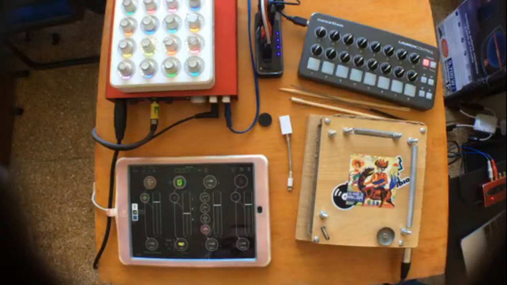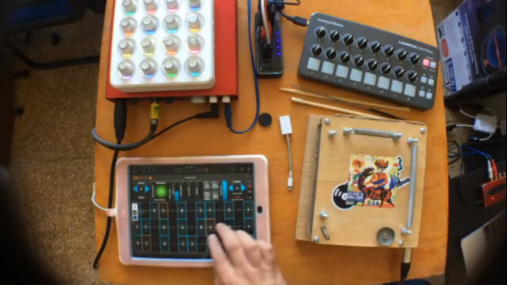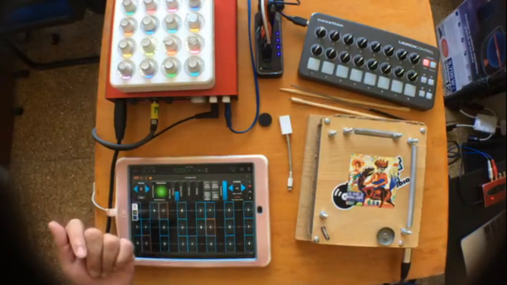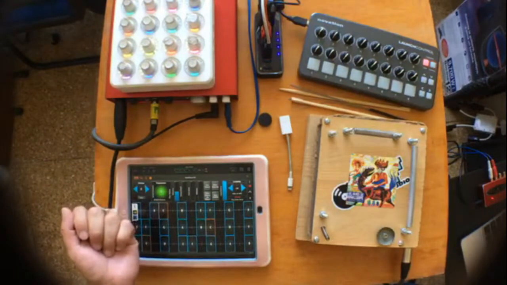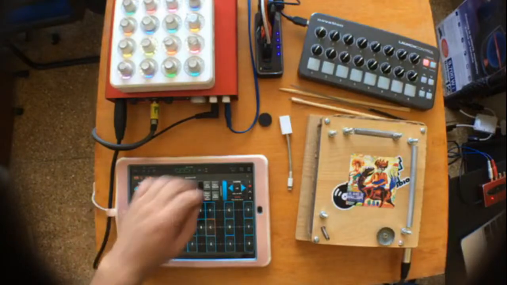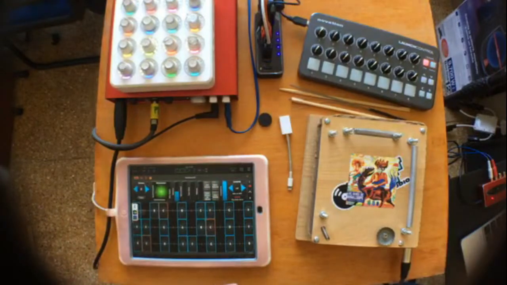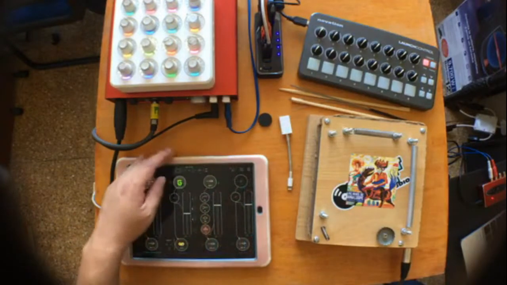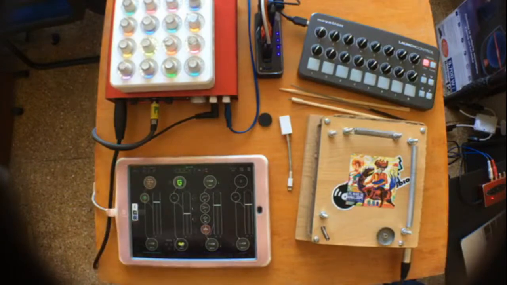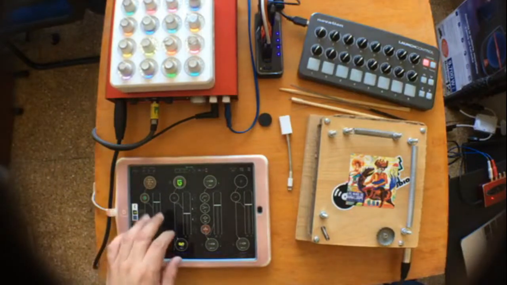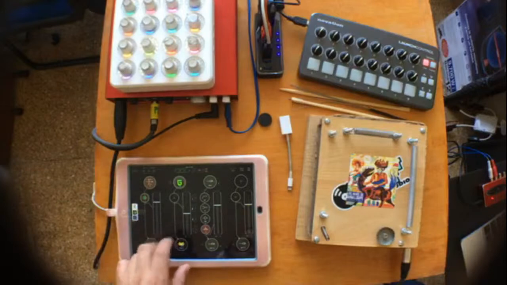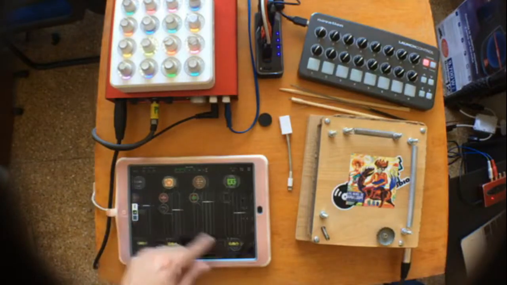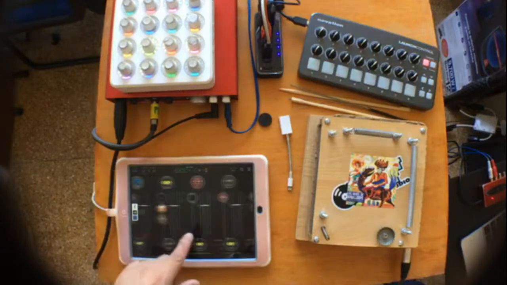Then I also have GeoShred. This is a guitar modeling app. It was developed together with Jordan Rudess from Dream Theater, and the guys, Moforte, I think, is the company that developed it, are really good. I had a really strange bug, and they even called me to check what the problem was, and we tried to figure it out. They are super nice people, and all their apps are really worth it.